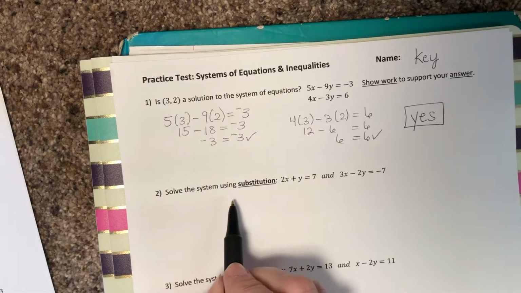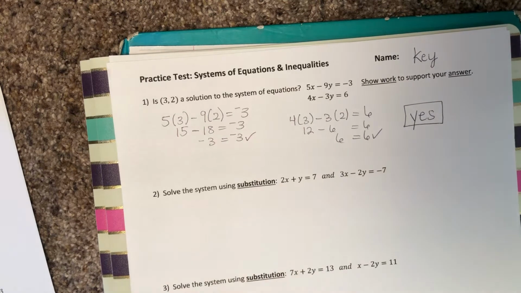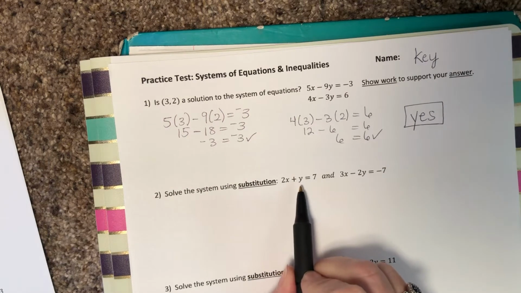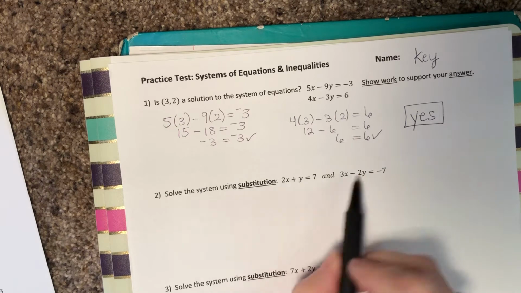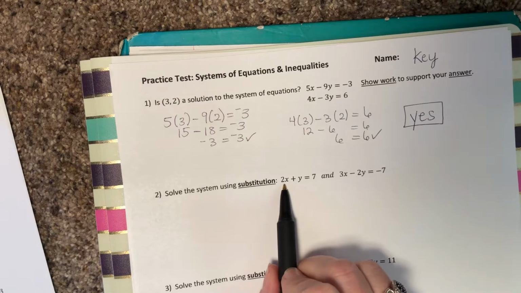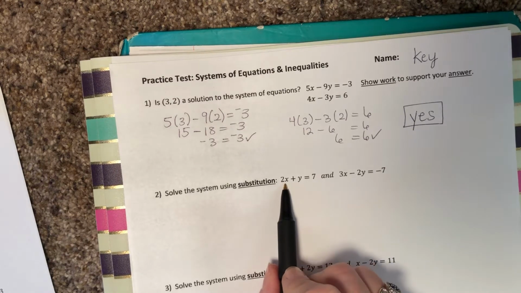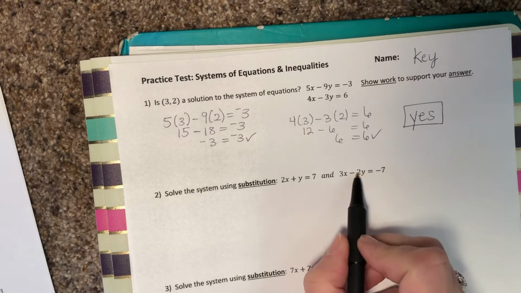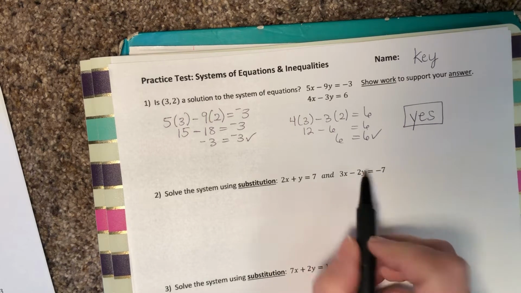Number 2, solve the system using substitution. This is where some of you are having a little difficulty. When you want to solve by substitution, look for the variable between the two equations that's the easiest to solve for. I wouldn't try to solve for this x, because then I'm going to have to divide by 2 and end up with fractions. I wouldn't solve for either of these, because these are going to result in fractions.